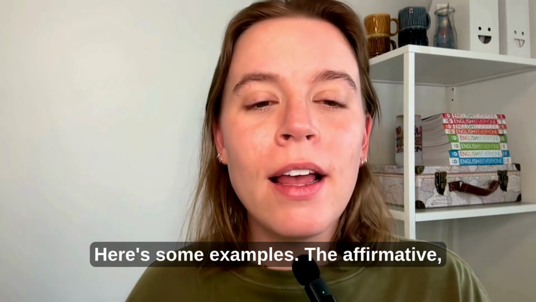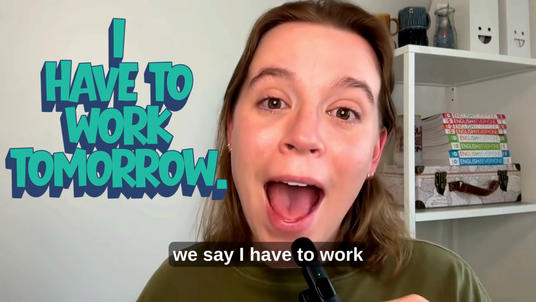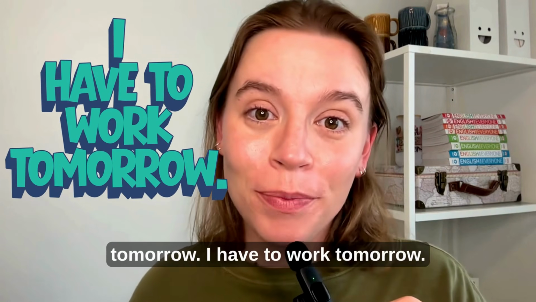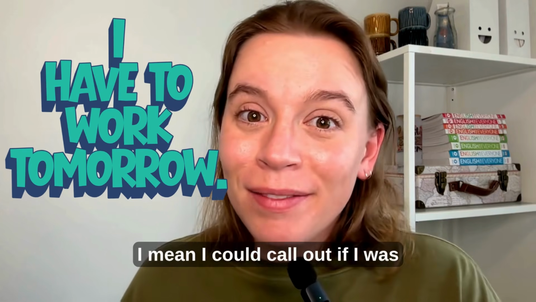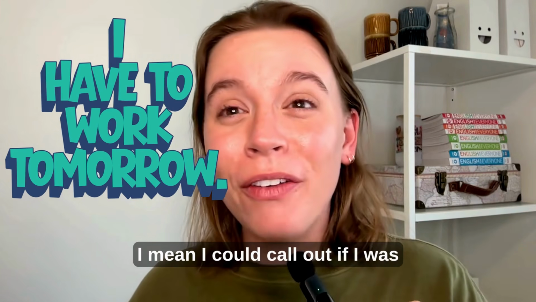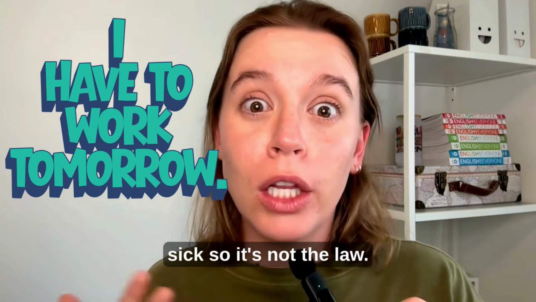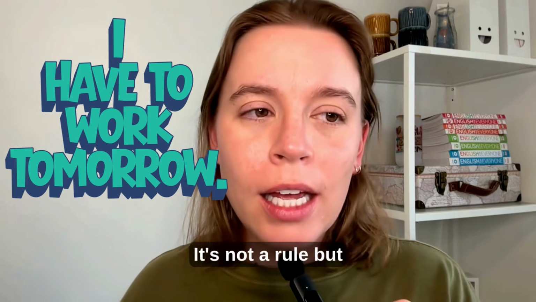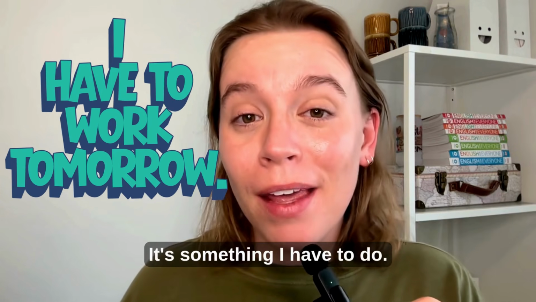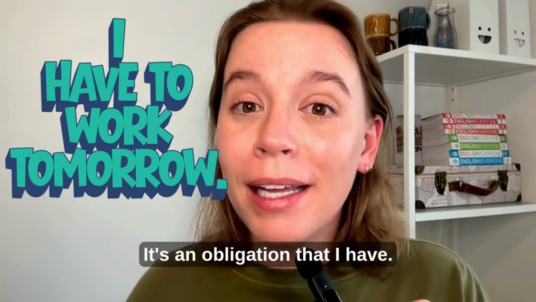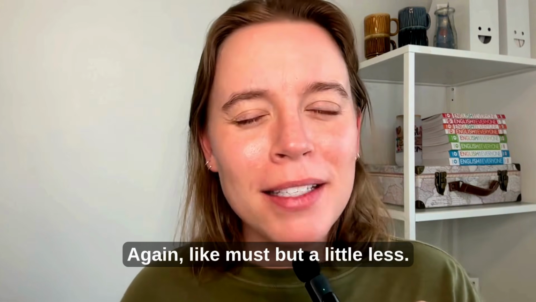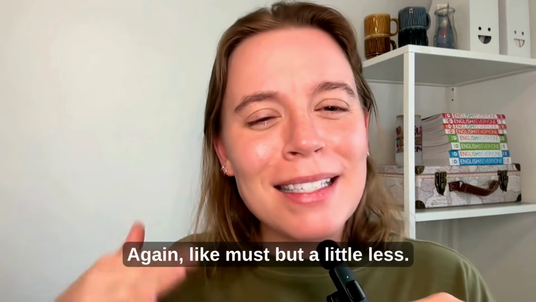Here are some examples. The affirmative, we say, I have to work tomorrow. I mean, I could call out if I was sick, so it's not the law. It's not a rule, but it is a necessity. It's something I have to do. It's an obligation that I have. Again, like must, but a little less.